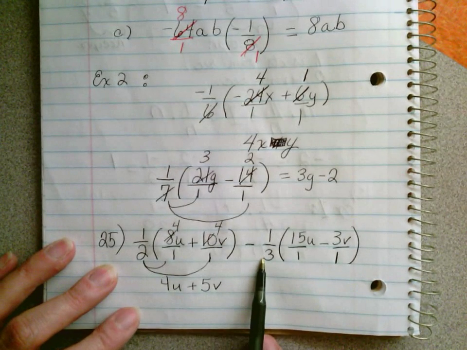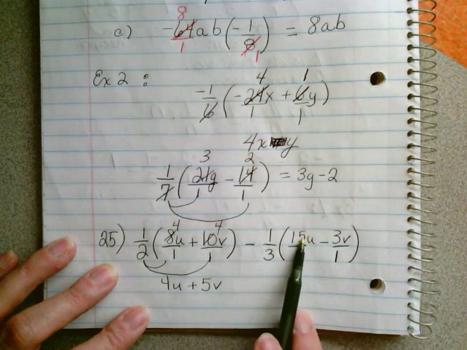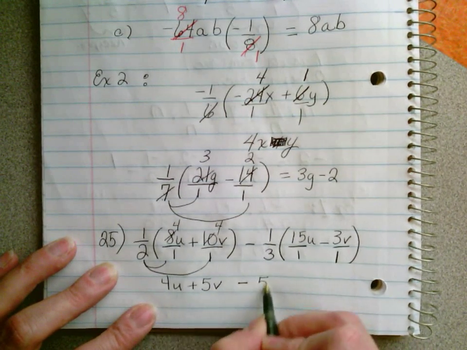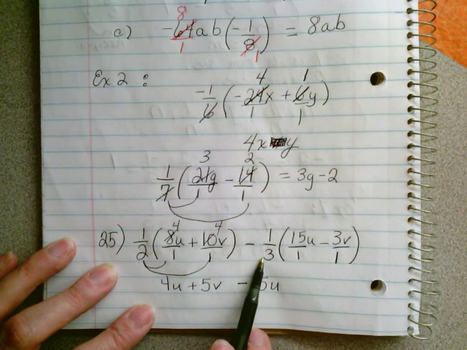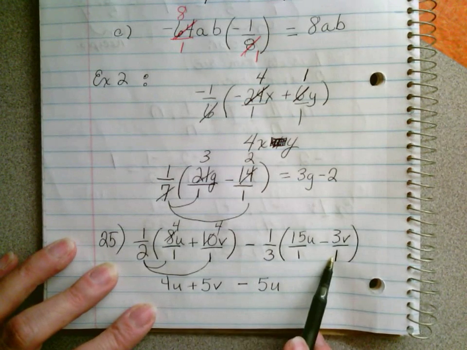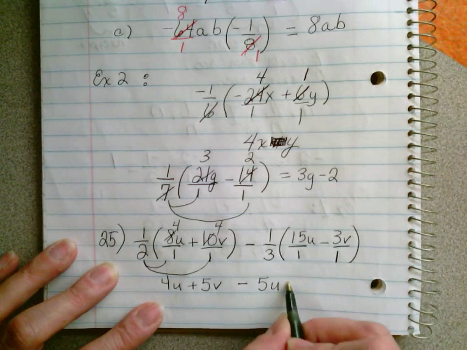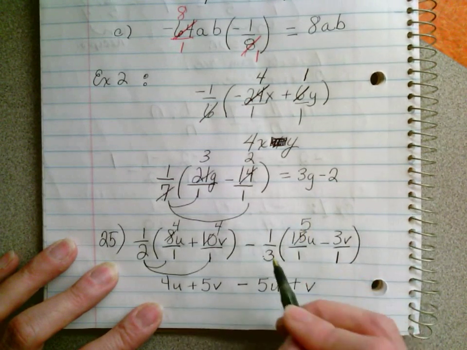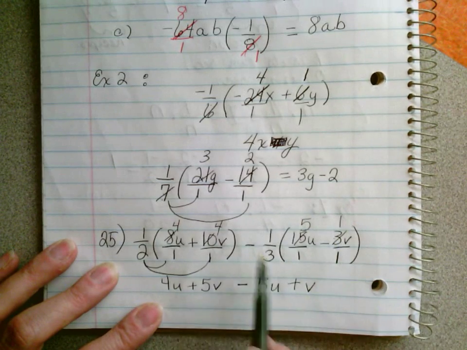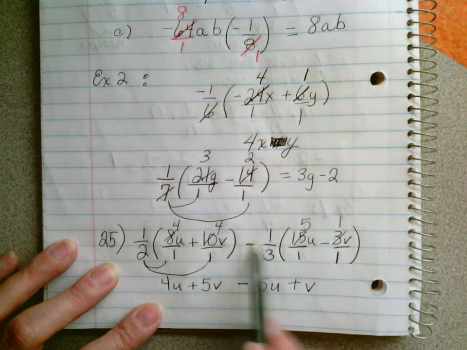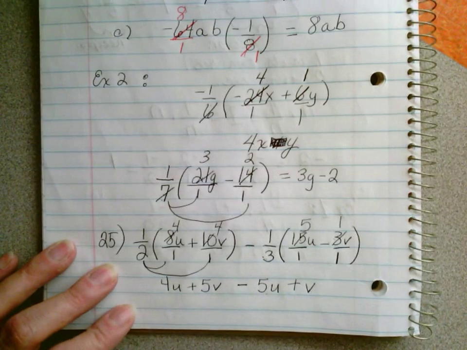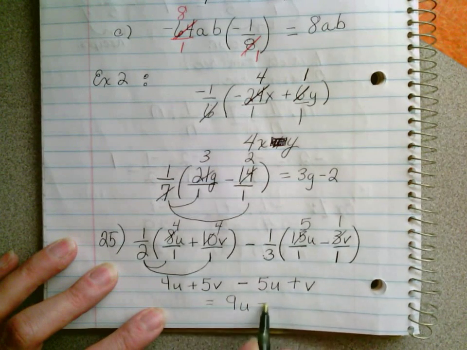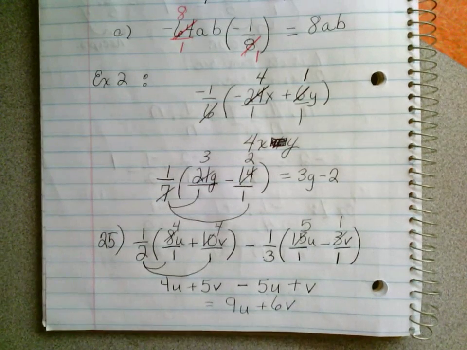And 1/3 negative of 15u is negative 5u. 1/3 negative of negative 3v is a positive 1v. 3 goes into that 5 times, 3 goes into that 1 time. Negative, negative becomes positive. Combine like terms and you should have 9u plus 6v.